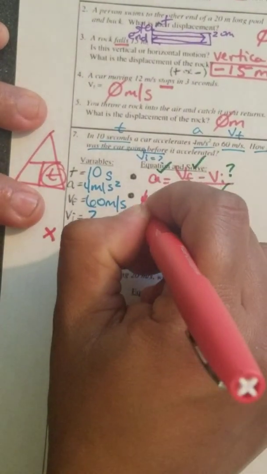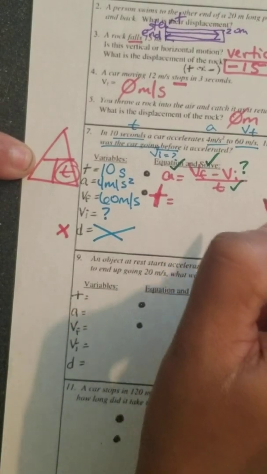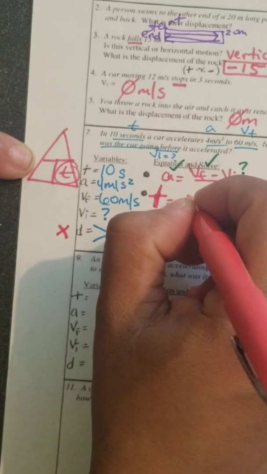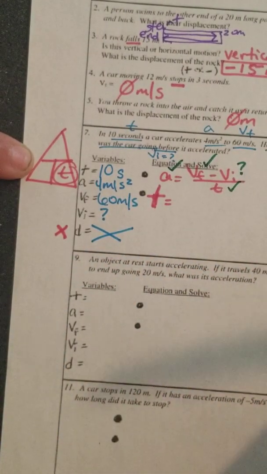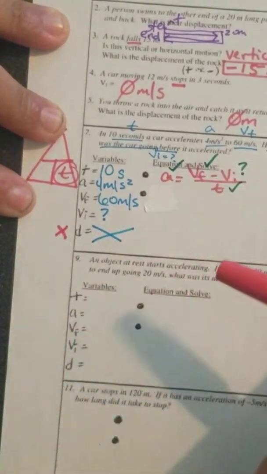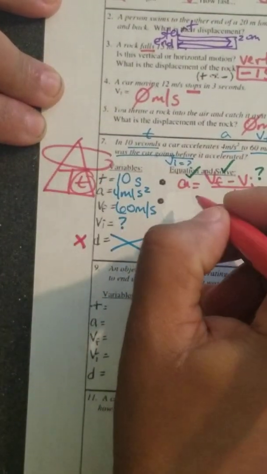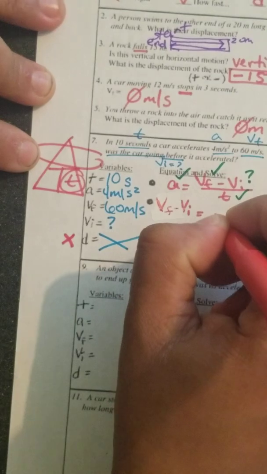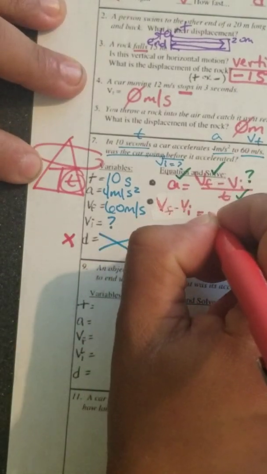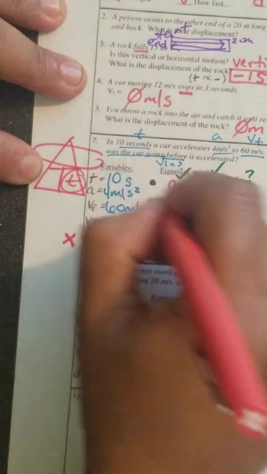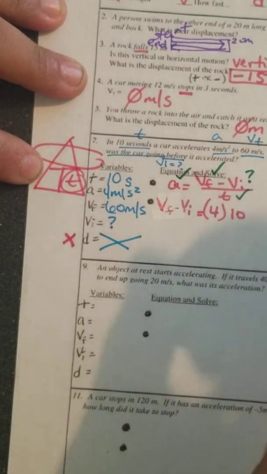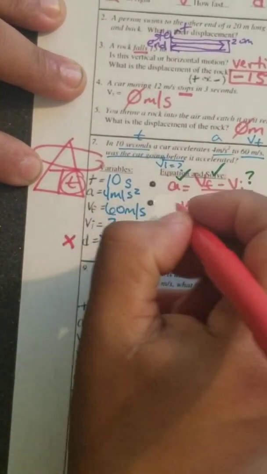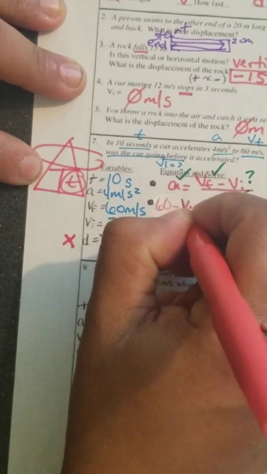T will equal, let's do that. I'm going to put it algebraically, put it into the triangle. T equals VF, which is, I'm not looking for T. Why am I messing myself up on this triangle like that? I circled the wrong thing. I'm looking for this. So V sub F minus V sub I equals A, which is 4, times T, which is 10. The VI I'm looking for, the VF they gave me, which is 60. Take away the VI.